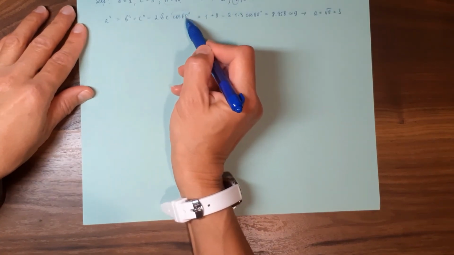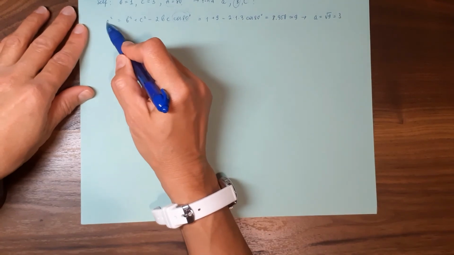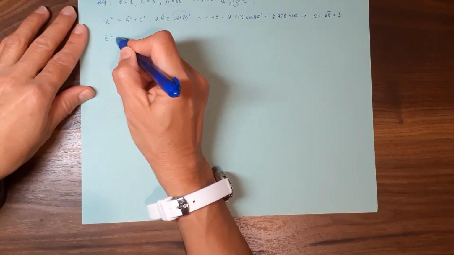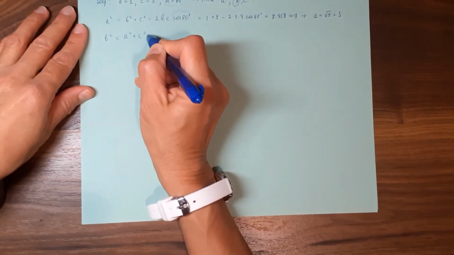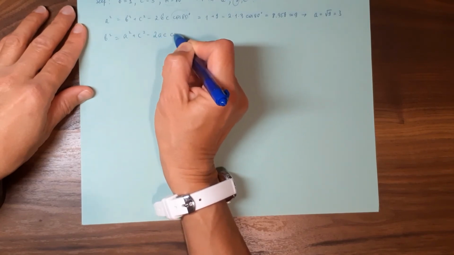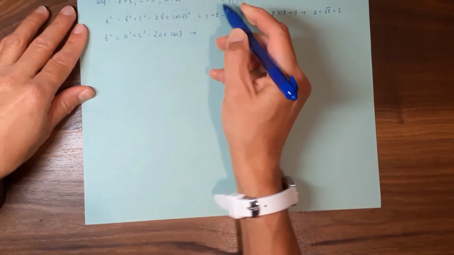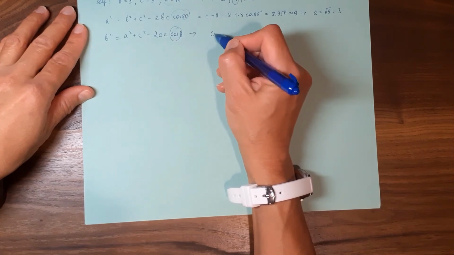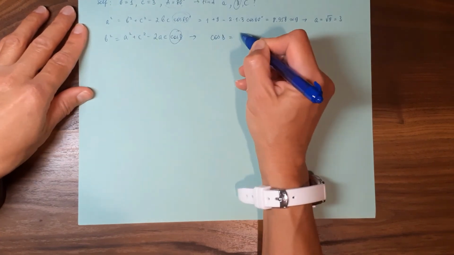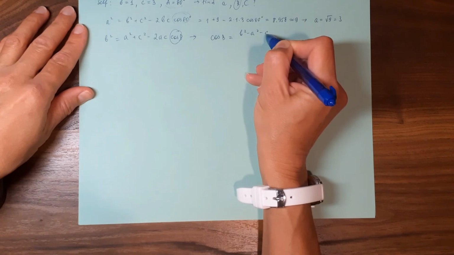What am I going to do next? Well, next I'll need to find, for example, angle B, and that's going to be again the cosine theorem. And the cosine of B is going to be B squared minus A squared minus C squared over minus 2AC.